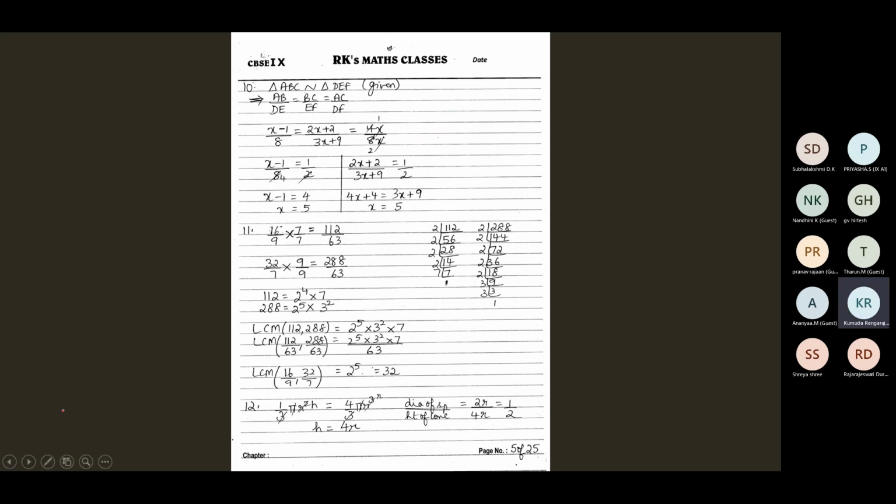Now what you need to find is the ratio of the diameter of the sphere and the height of the cone. Diameter of the sphere by the height of the cone. What's the diameter of the sphere? The radius is r, so diameter is 2r. Height of the cone, 4r. So the required ratio is 1/2. So that's about 10, 11, and 12.